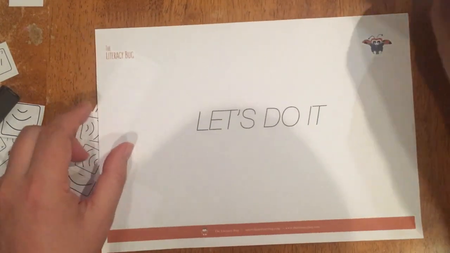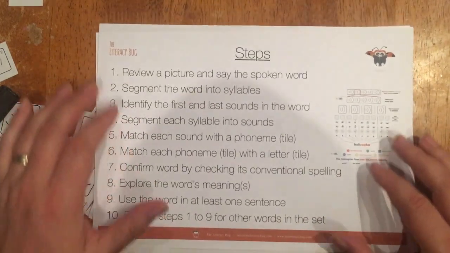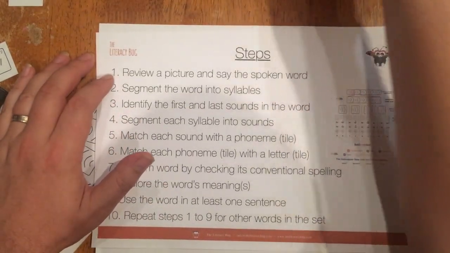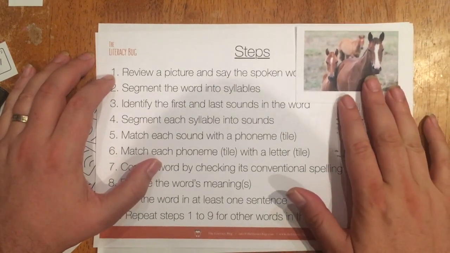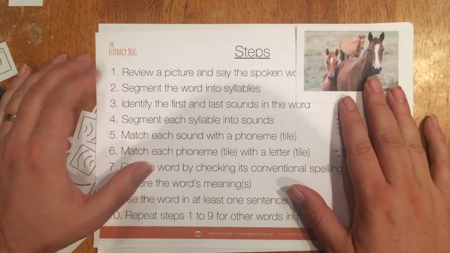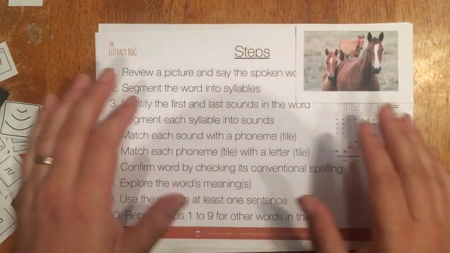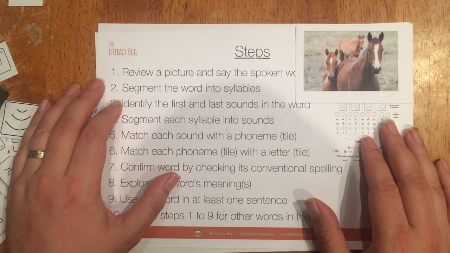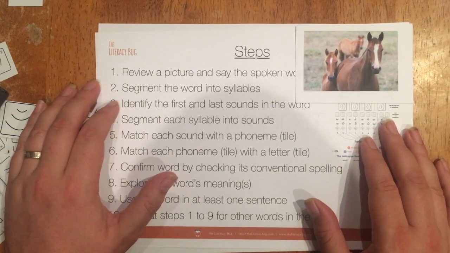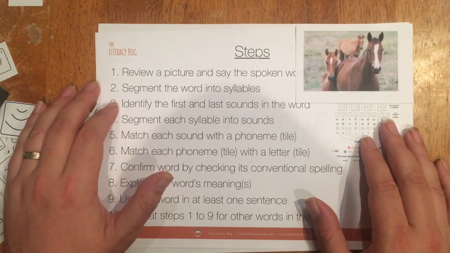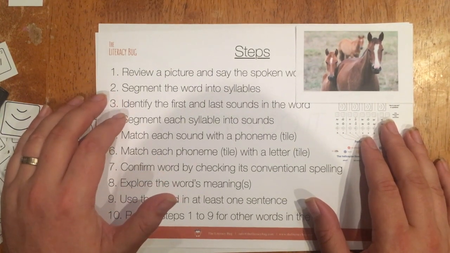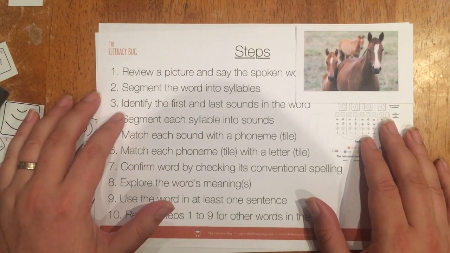Okay, so what are the steps of this activity? As you saw me do before, we review a picture. So in this case, like I could put a picture of a horse. I segment that word into syllables. So horse is just one syllable. Horse. Let's say it slowly. Horse. What's the first sound? What's the last sound? S. So, or s. And we'll demonstrate this in a second.